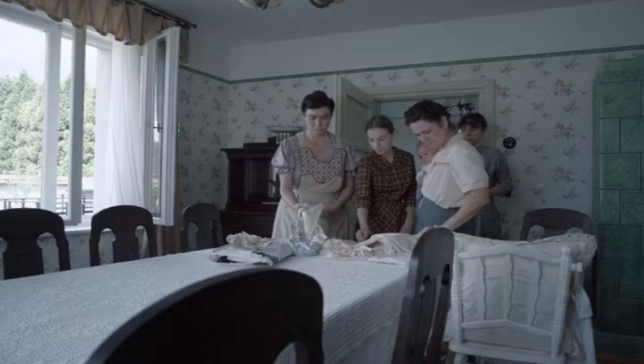Screen Rant spoke with The Zone of Interest's production designer Chris Oddy about his work on bringing the film set to life, from archives to the outskirts of Auschwitz. Oddy is a longtime collaborator of Glazer's, having previously worked with the director on his 2013 film Under the Skin.